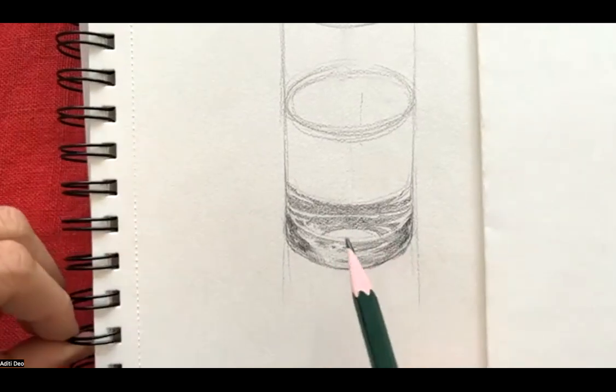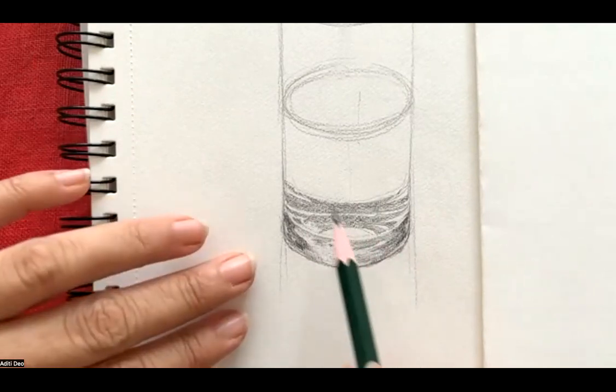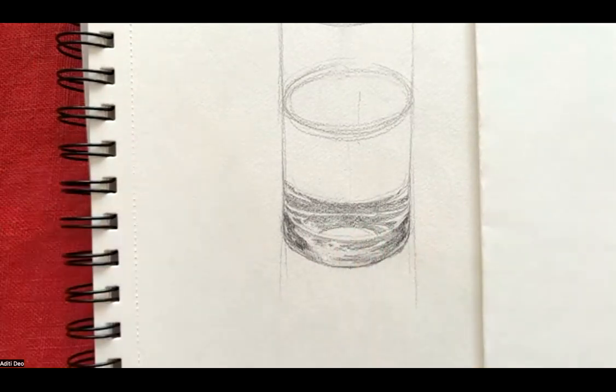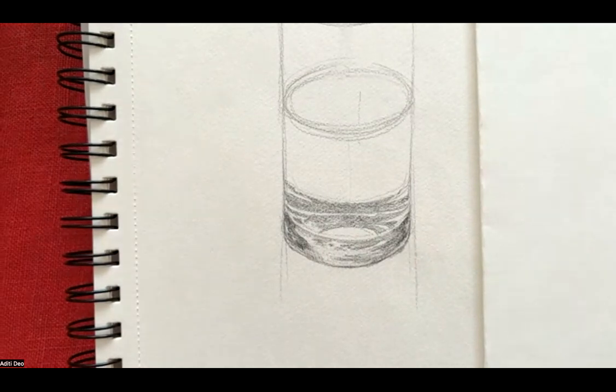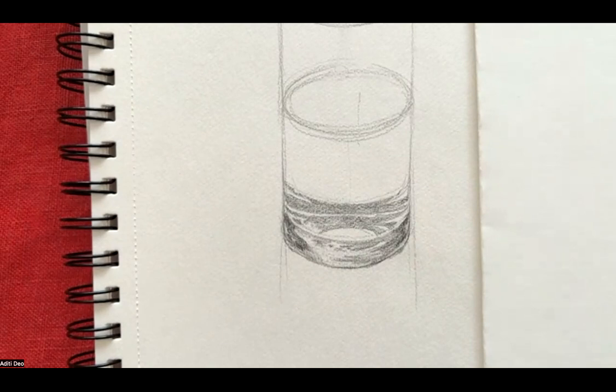Now at this point, my midtones have been filled in, and I feel fairly confident about filling in the dark tones. And for that, I will use my mechanical pencil.